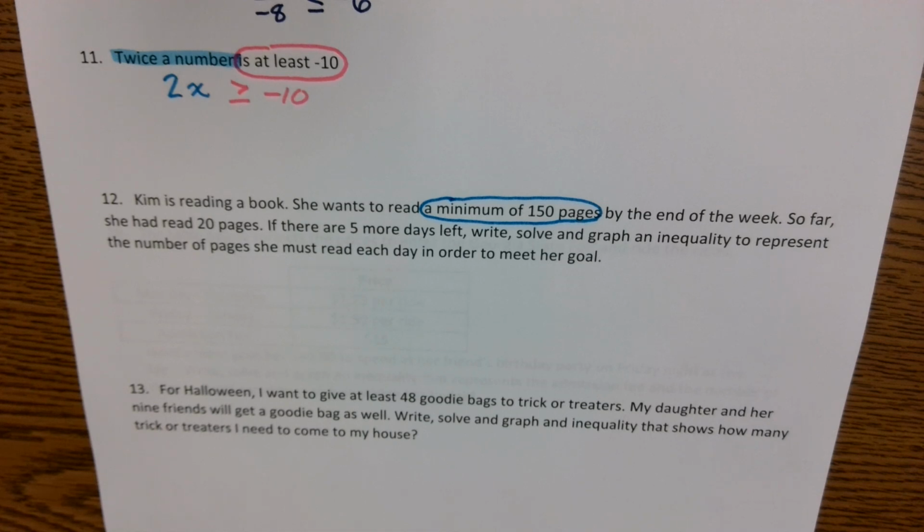Turn and talk to your partners. Turn and talk to a neighbor. Tell them what you think minimum is. Is it greater than, less than, greater than or equal to, less than or equal to? What does minimum mean? All right, what do we get? Madison? So a minimum of this amount.